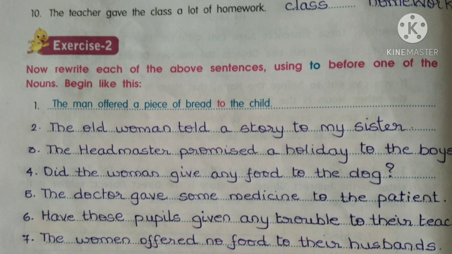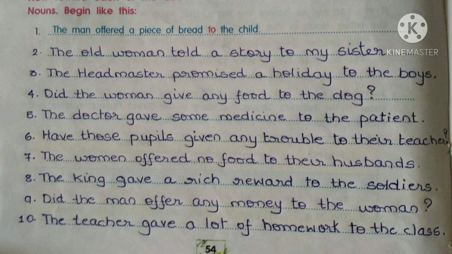So by adding to, we are taking the direct object first and we are writing the indirect object after to. The eighth sentence, the king gave a reward to the soldiers. Ninth, did the man offer any money to the woman? And the tenth one, the teacher gave a lot of homework to the class. So here we changed, we took the direct object first and indirect the second.